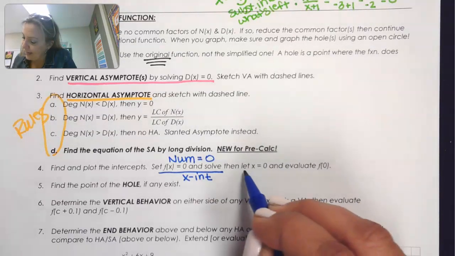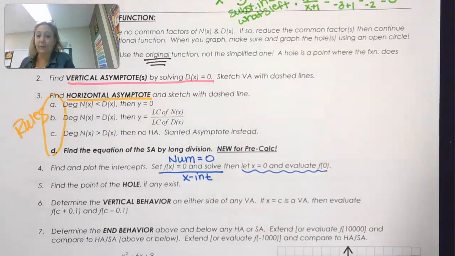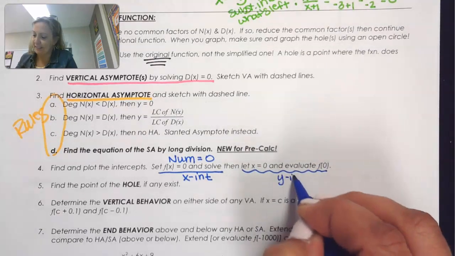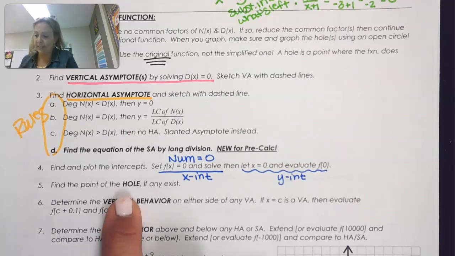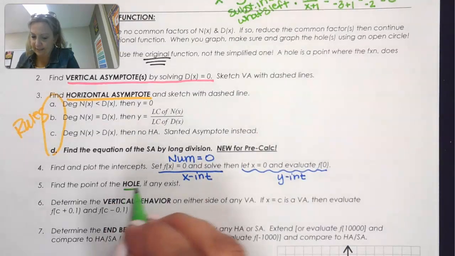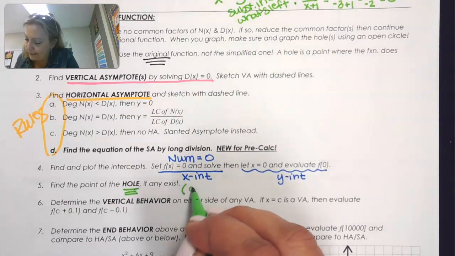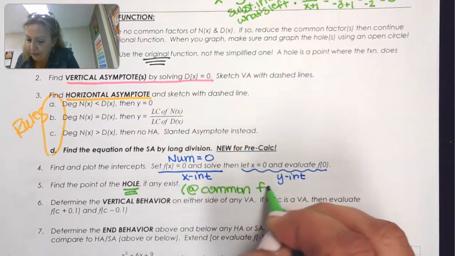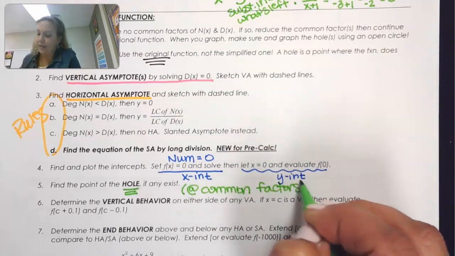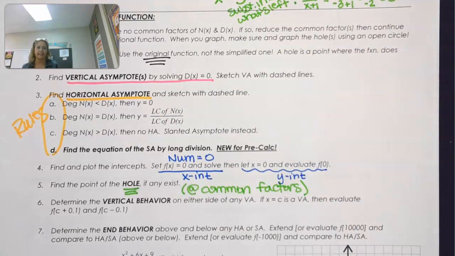Then we can let x equal 0 and evaluate f of 0. Hopefully, you know that that gives us the y-intercept. We want to make sure to include the hole in our graph if that exists. And again, the hole exists at those common factors. So if there are common factors of the numerator and denominator, that's where our hole will exist.